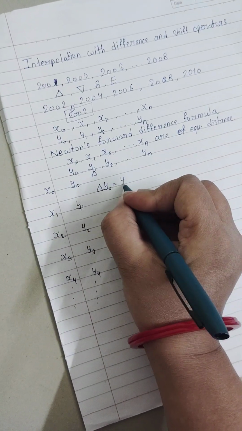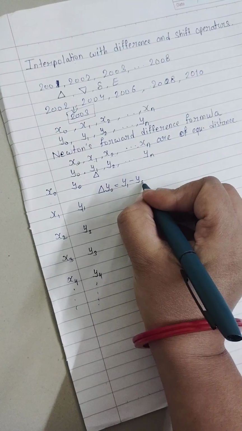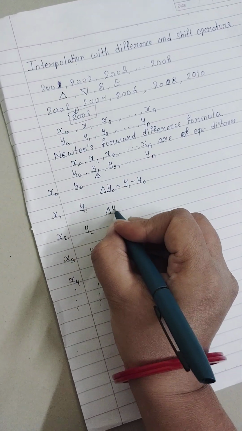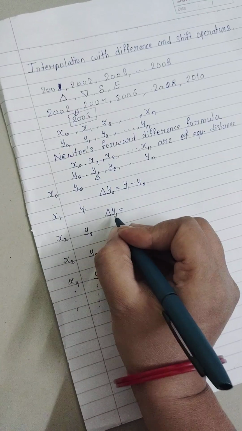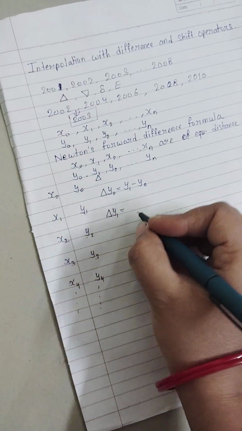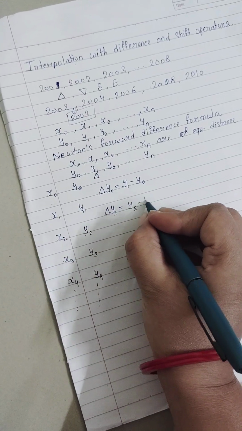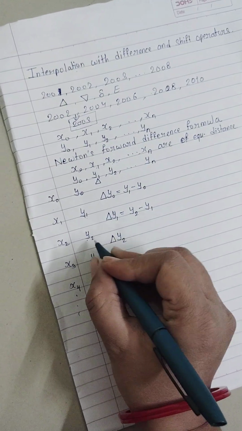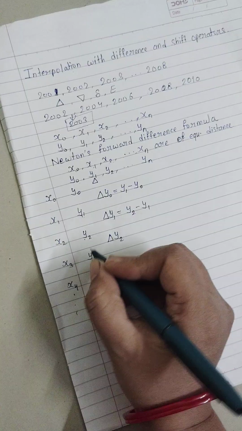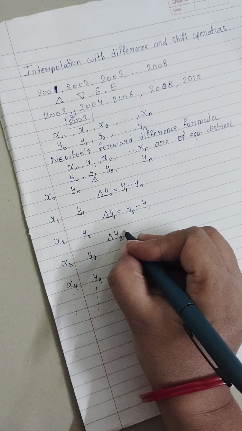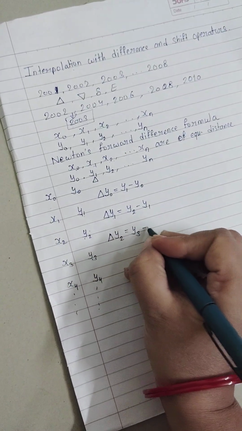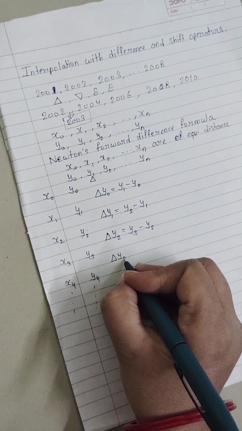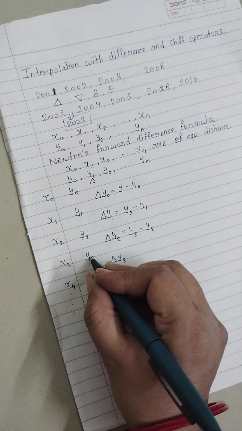We write that here. Now the forward difference of y1 is y2 minus y1. The forward difference of y2 is y3 minus y2. The forward difference of y3 will be y4 minus y3.